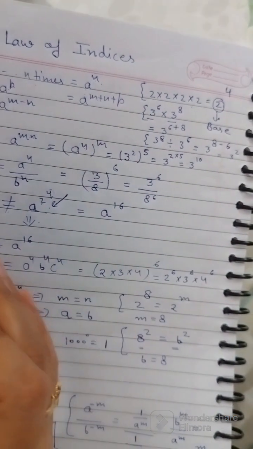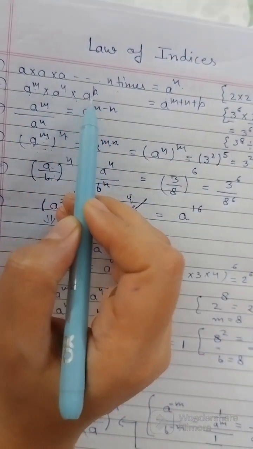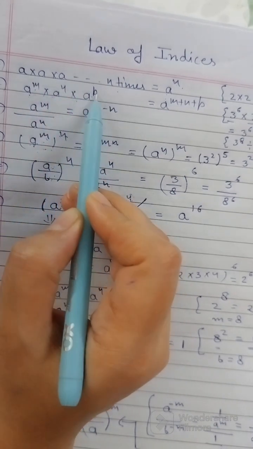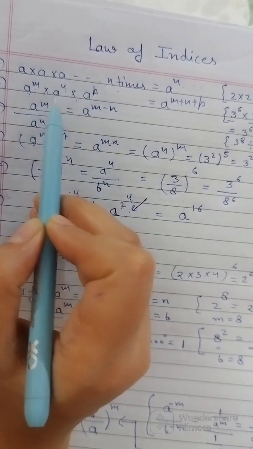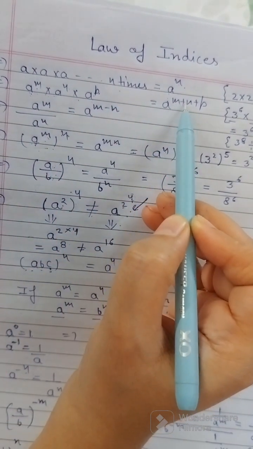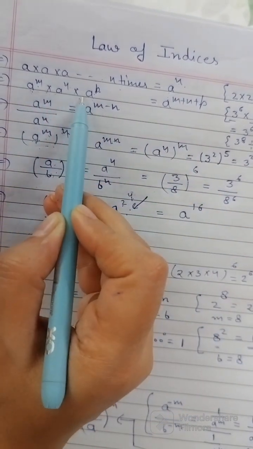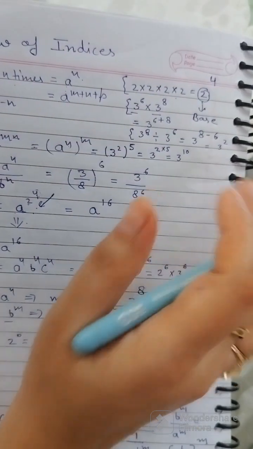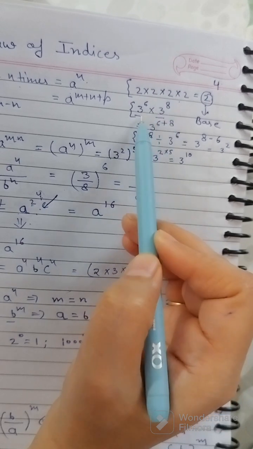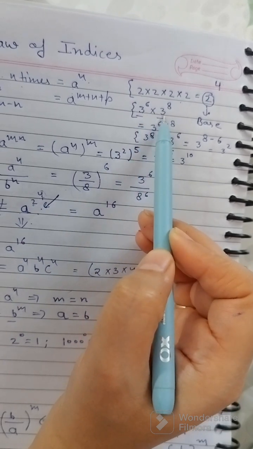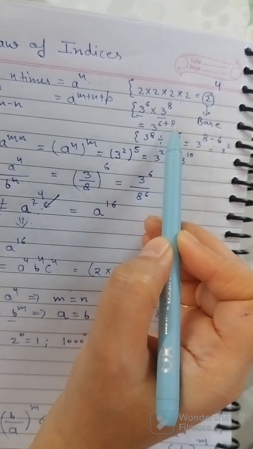power 4. Another law is that whenever we are multiplying a number with different powers, meaning the base is same but the power is different, then in case of multiplication, the power will get added, but only on one condition, that the base is supposed to be same. We can see the example. If we multiply 3 raised to power 6 with 3 raised to power 8, because the base is same, which is 3, we can add the power. So it will become 3 raised to power 6 plus 8.